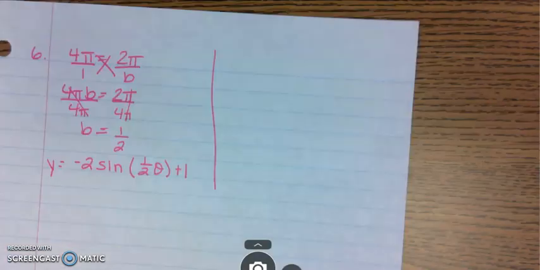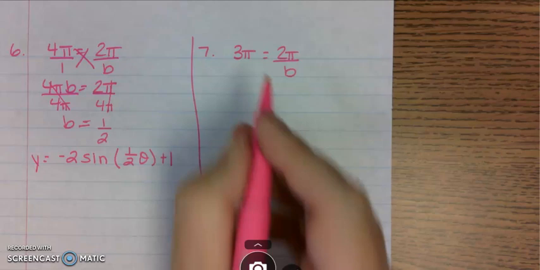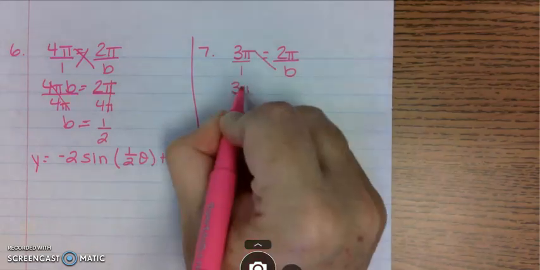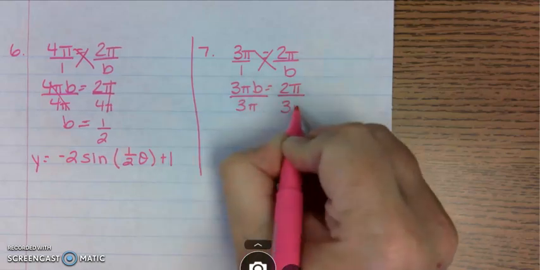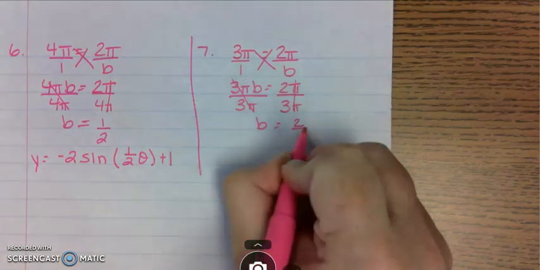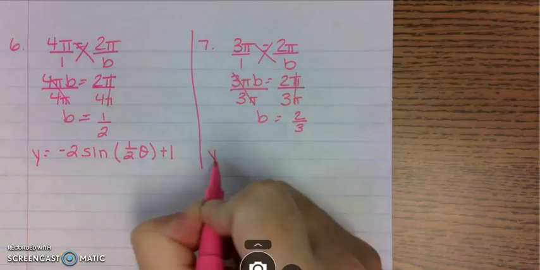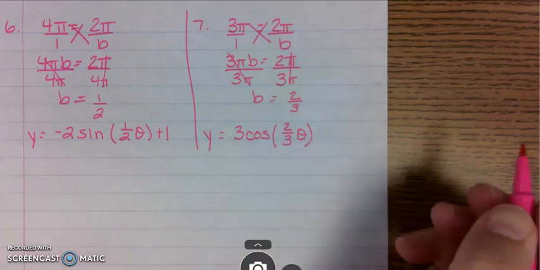So number 7, period is 3 pi equals 2 pi over b. Put this over 1, cross multiply. 2 pi. Remember, we're solving for b, so divide by 3 pi. So b equals 2/3. So let's write our equation. Y equals, what was my amplitude? 3 cosine, and it was not flipped. So b is 2/3 theta, minus 1.